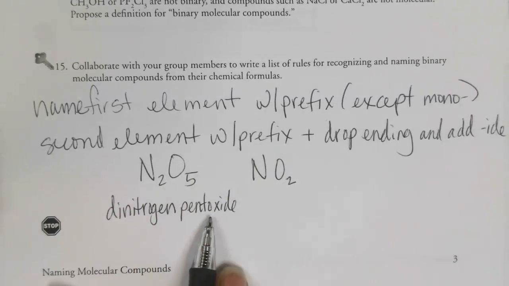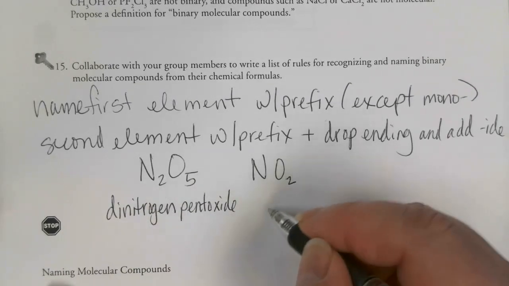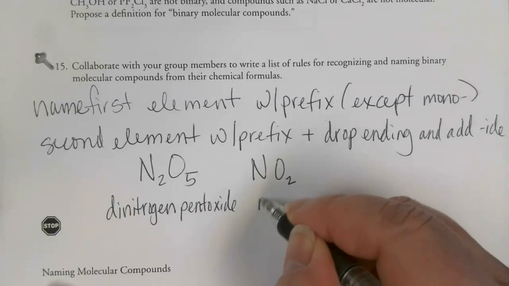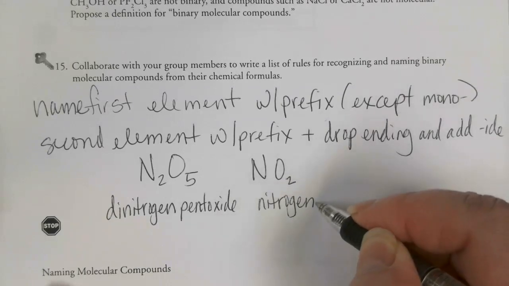So here I dropped the A on the penta, you see? And here I left off the mono, according to those rules that you're going to write in number 12.